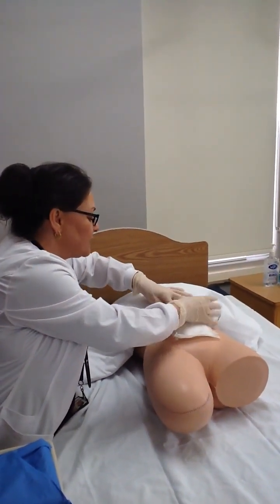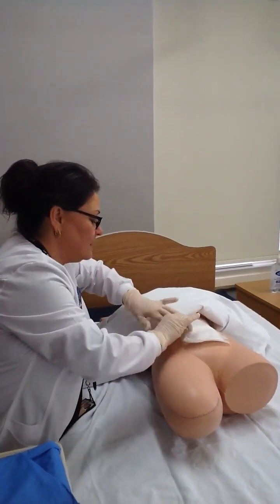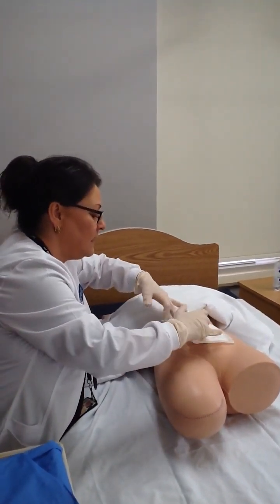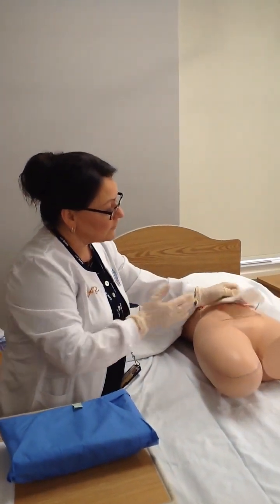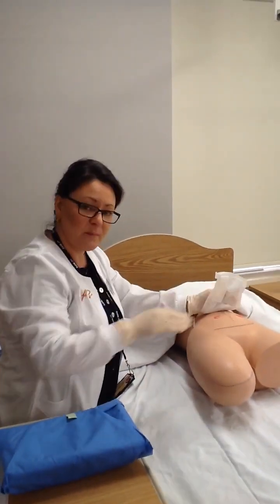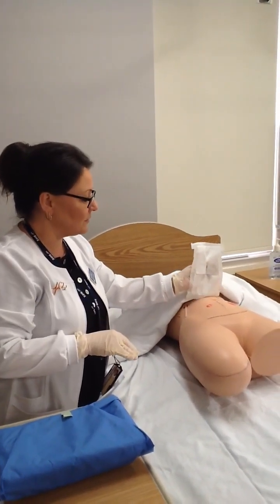So we're just going to loosen it all around. I'm not tearing it off yet. I'm just loosening it. And then once I have the tape all loosened, I'm going to lift the dressing off with the inside facing away from my patient. Some patients do not want to see, it can be very upsetting for them to see what's inside of a dressing, so we just lift it off so that it's away.